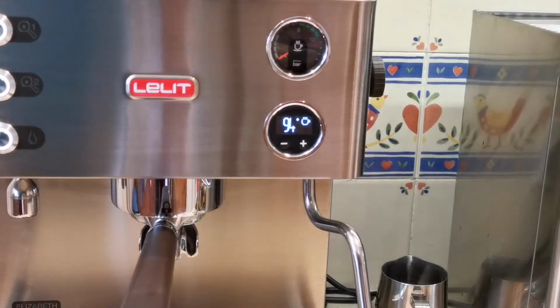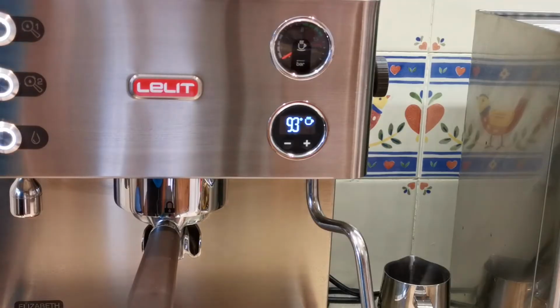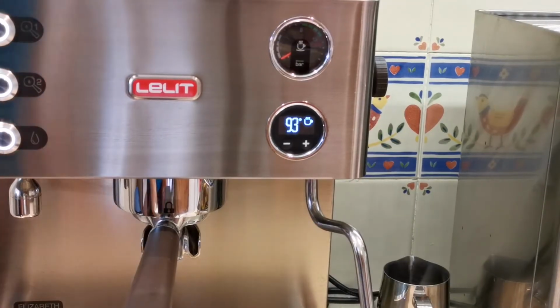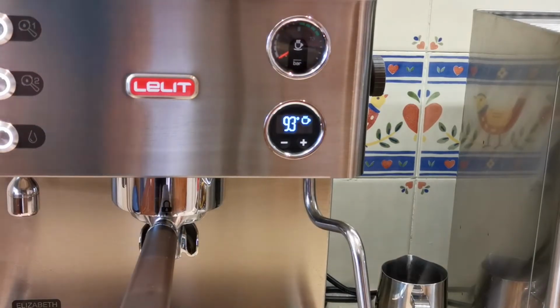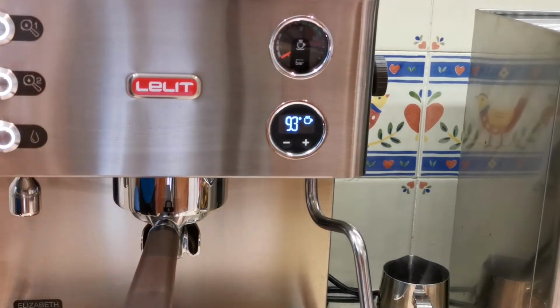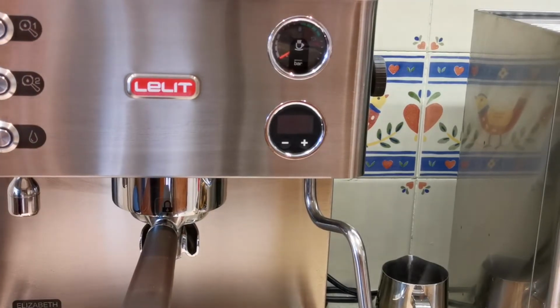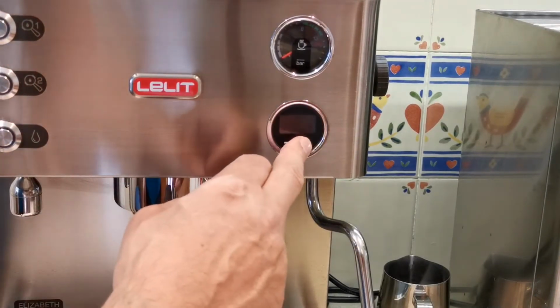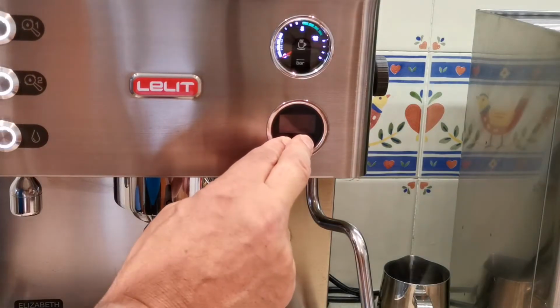So I want to cover the Lelit control center, the more advanced parameters, in a bit more detail. And for this, I will not only have my crib sheet available, because I need to remember what parameters are coming up. So you switch the machine off, and to get into the advanced settings, hold the plus button in, feel it click, hold the minus button in, switch it on.